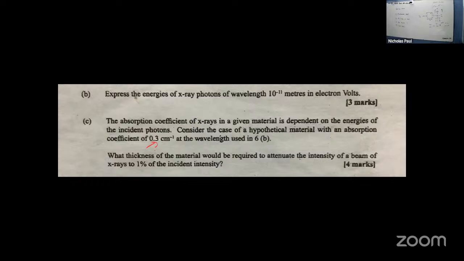This is mu. The way to find thickness, which is x, the thickness would just be in centimeters. And then they want 1% of I naught.